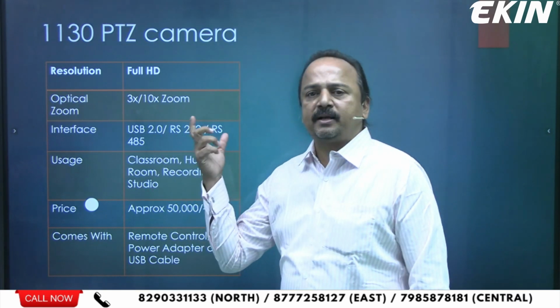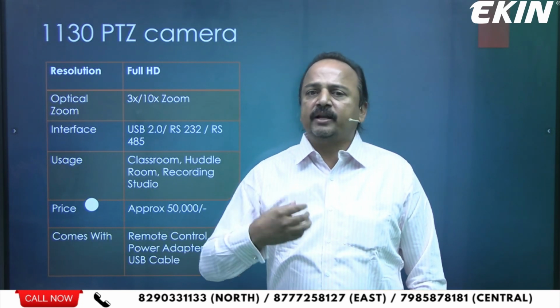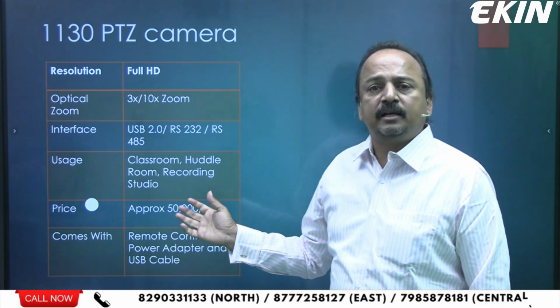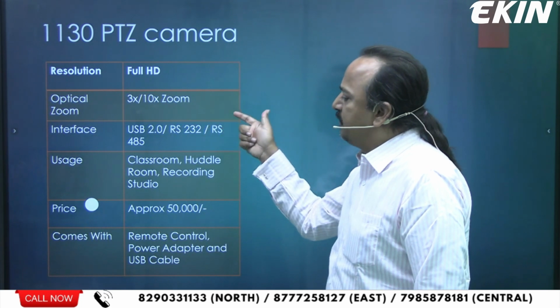Then it has the optical zoom. See, it has an optical zoom. It is different from a digital zoom. When it is taking the picture, the quality of the picture is very good in case of optical zoom. So we are only talking about very limited parameters. We are not going to confuse you with too many parameters. So optical zoom, it is having a 3 and 10x optical zoom.